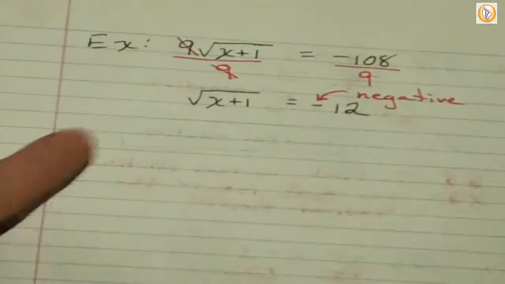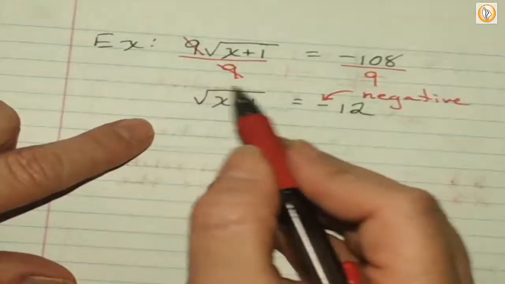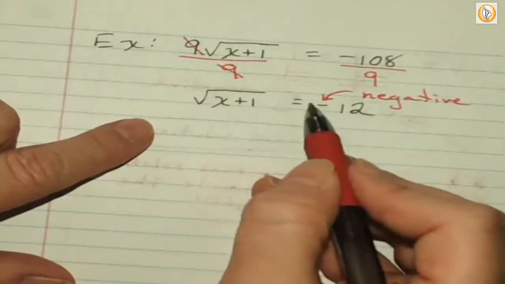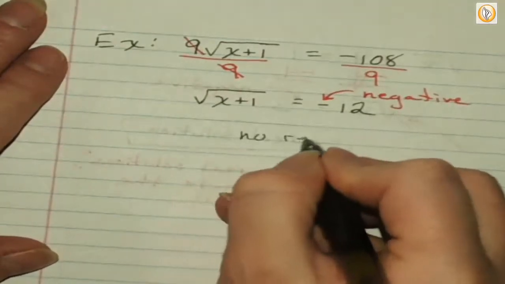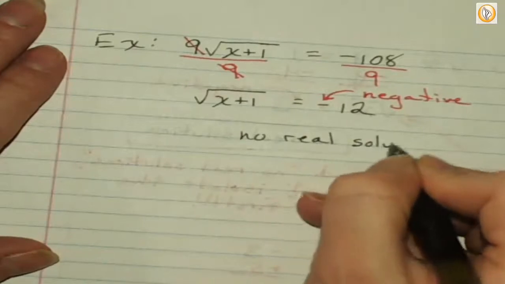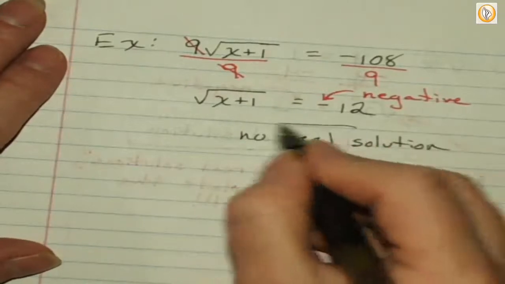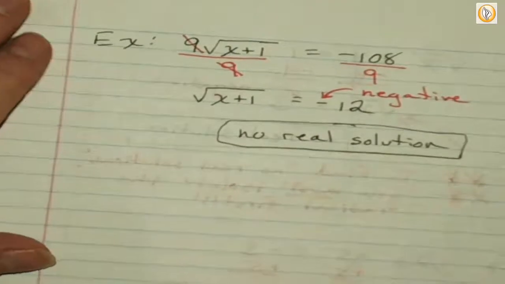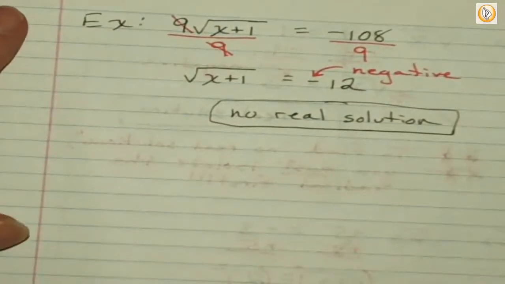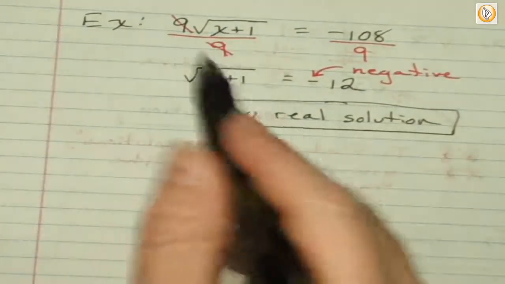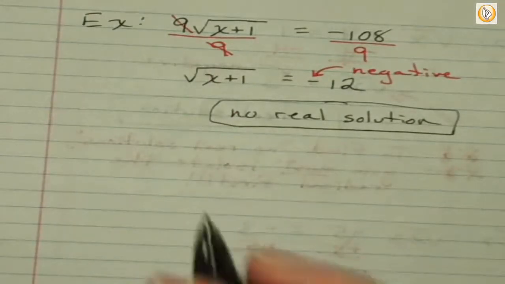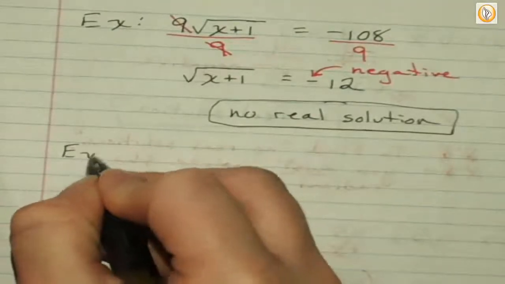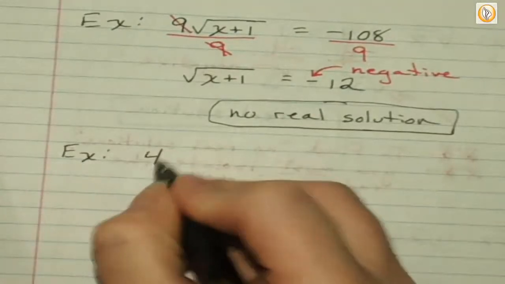Tricky, tricky. So because we have the radical sign equals a negative, it is no real solution. Be very, very careful, children. But at least you understood how to do this. All right, let's do another one. If you understand these examples really well, we won't have to do so much book work.